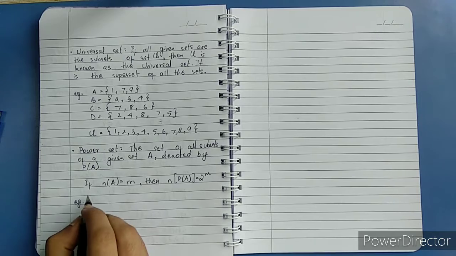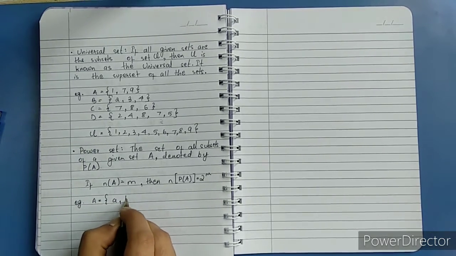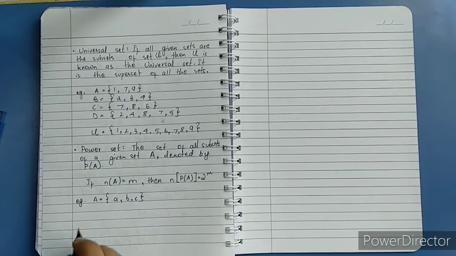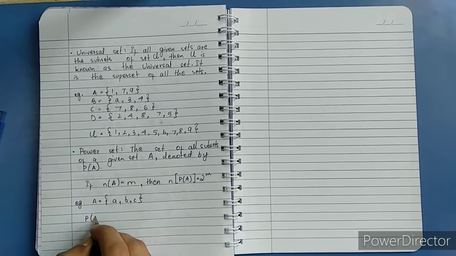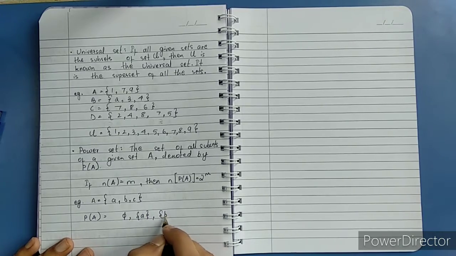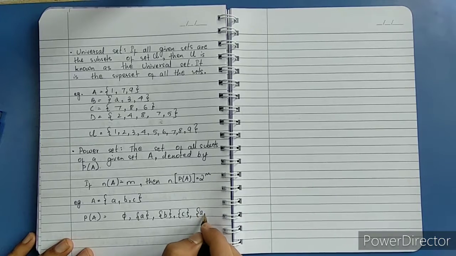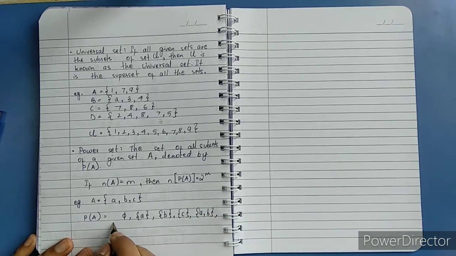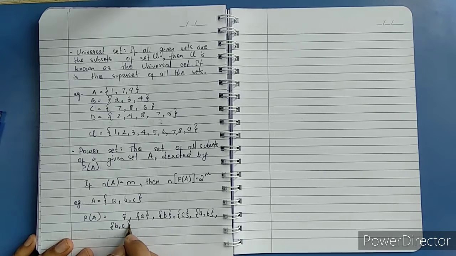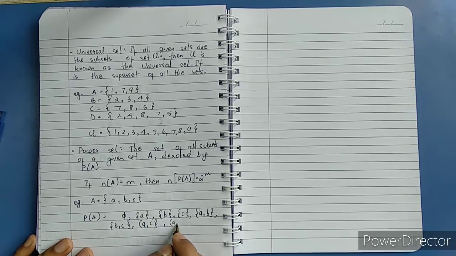Let's take a simple example. Say a set A has the elements a, b and c. So the power set of A will have the set phi, {a}, {b}, {c}, {a, b}, {b, c}, {a, c} and {a, b, c}.